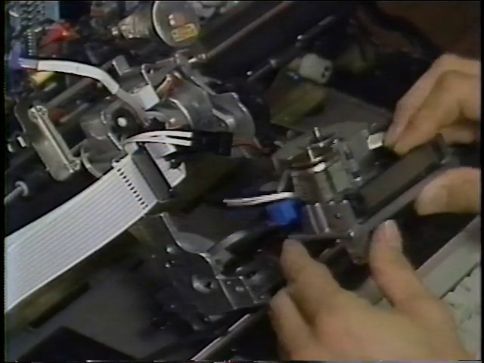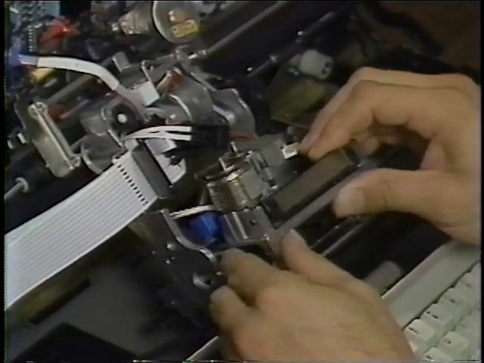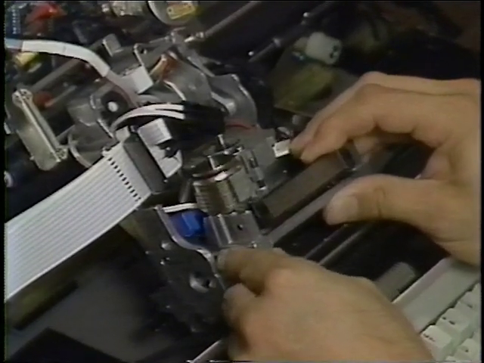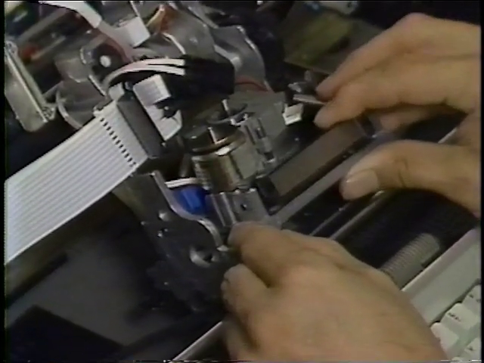To reinstall the selection plate through, set it in the bottom of the carrier, being careful not to damage the flag.